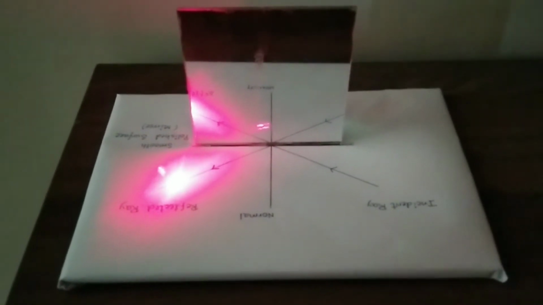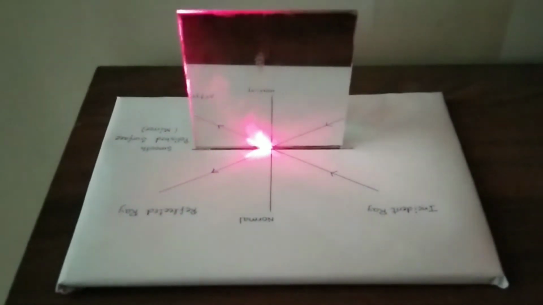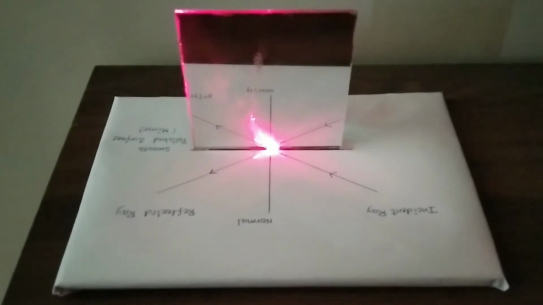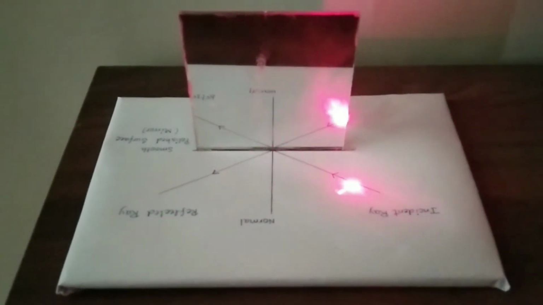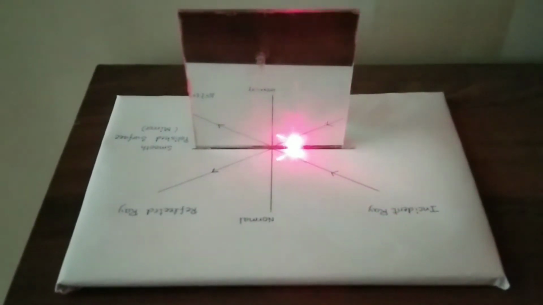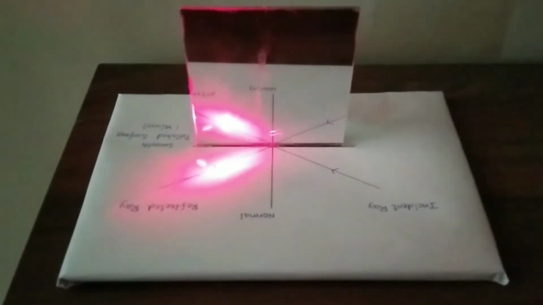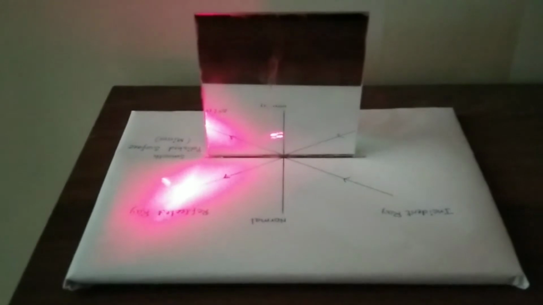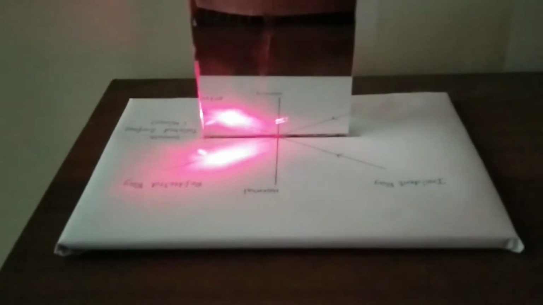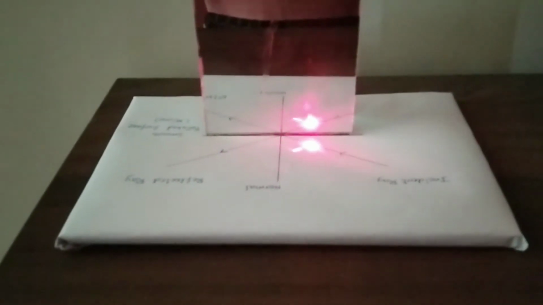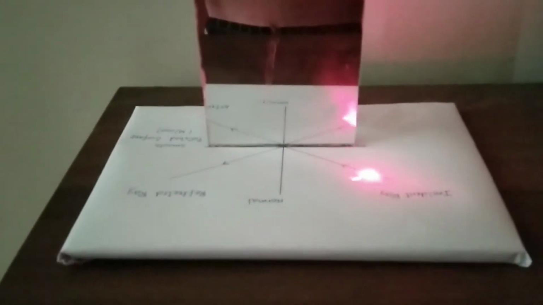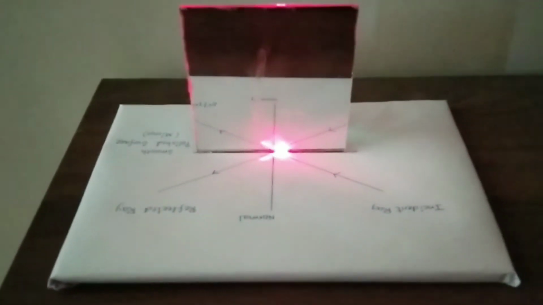So you can see this reflected ray, this point of incidence and the incident ray along with the normal all lie in the same plane, right? So here the law that the incident ray, reflected ray and the normal all lie in the same plane is proved.